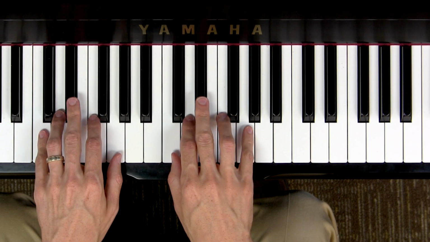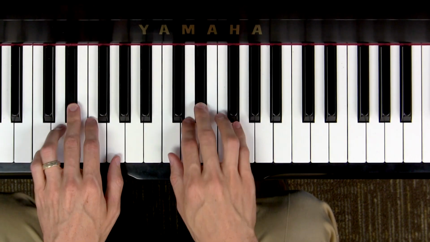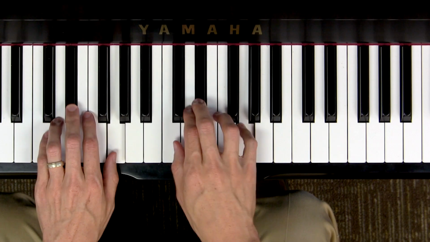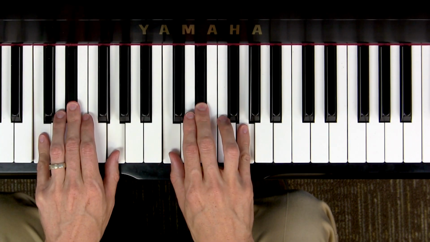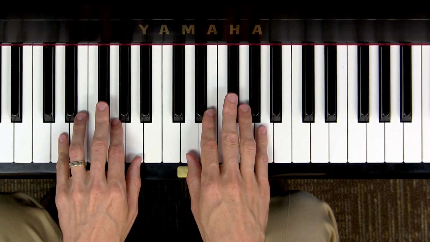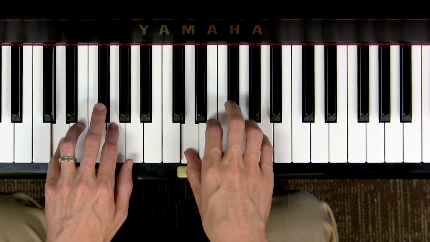Now C minor. Good, now move up to D major. Don't forget F sharp. Ready, go.